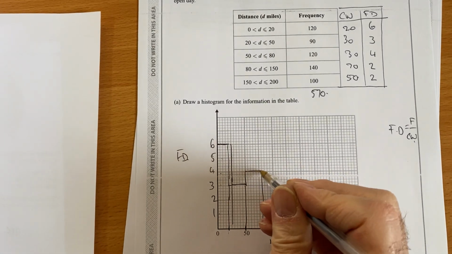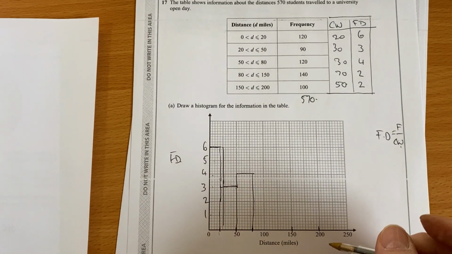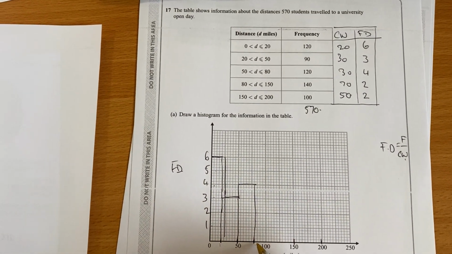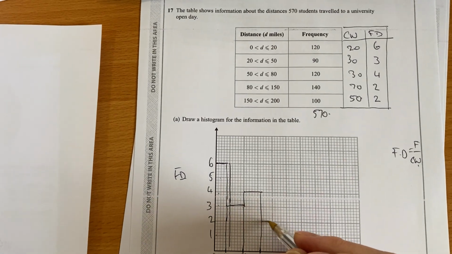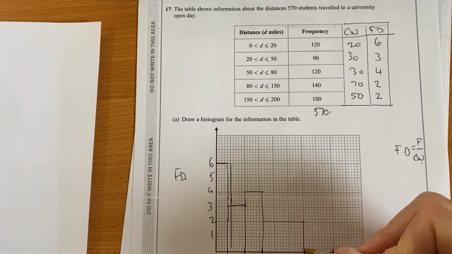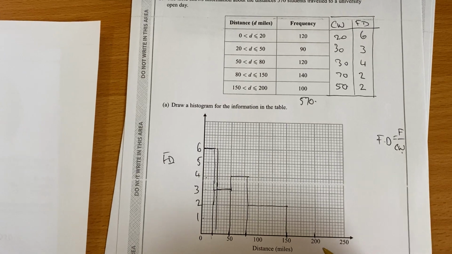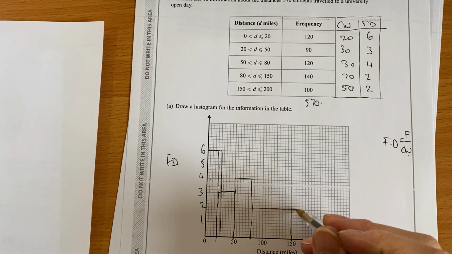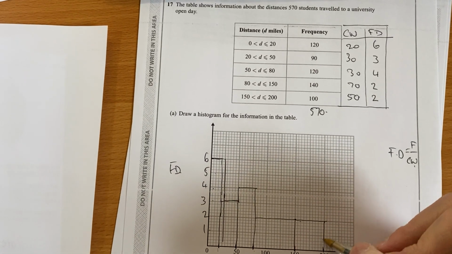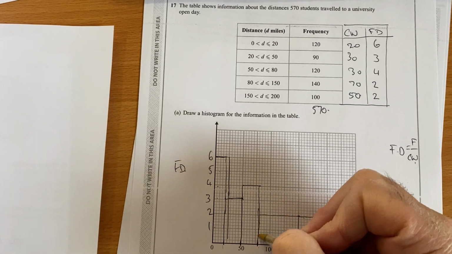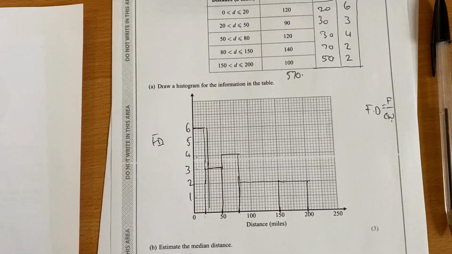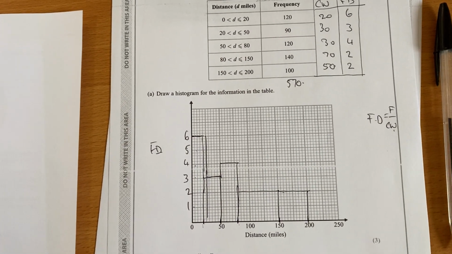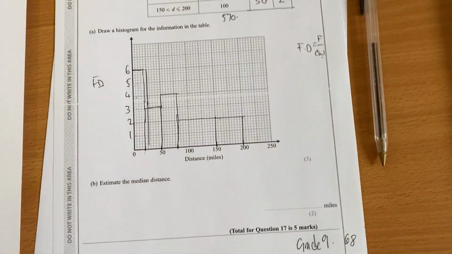Just wants to move around, doesn't it? And 80 to 150, I go to 2. There. And I carry on going to 2 along here. Oh, nice. And so that is my really badly drawn histogram. Hopefully you do better than me on that one.